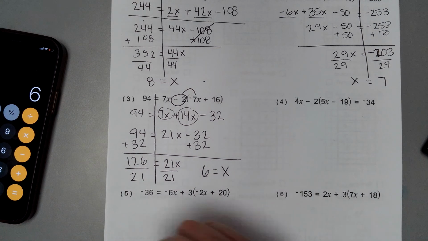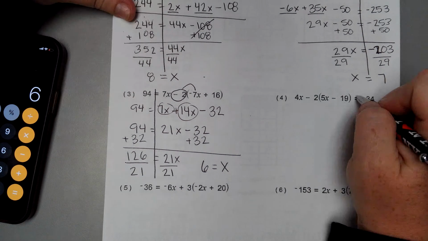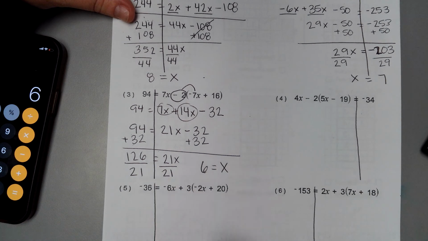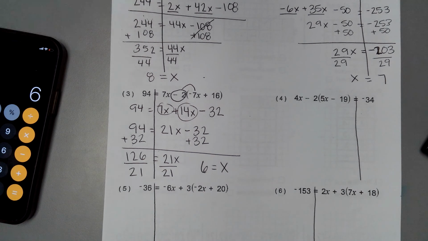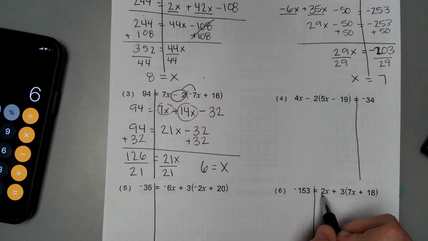There are 3 more problems. In order to get full credit, you need to do those 3 problems. Your first step is to multiply, then combine like terms, then get your variable by itself, and then multiply or divide by your variable. All of these are a coefficient and the variable. None of them have fractions in them, so you will divide by however many x's you have.